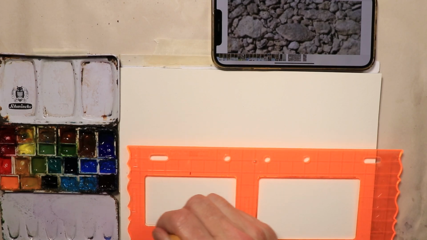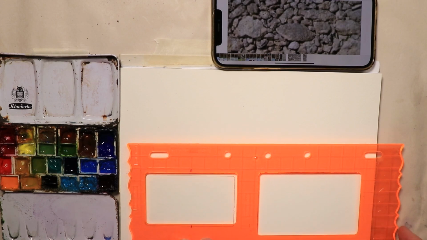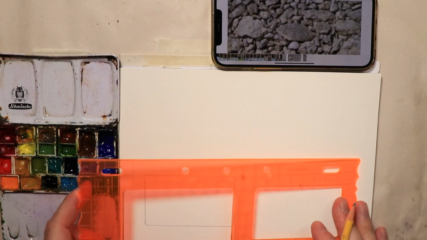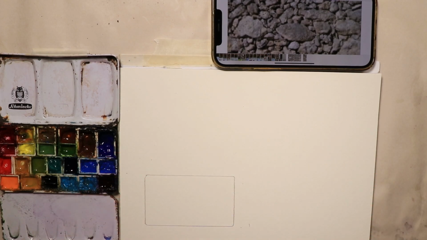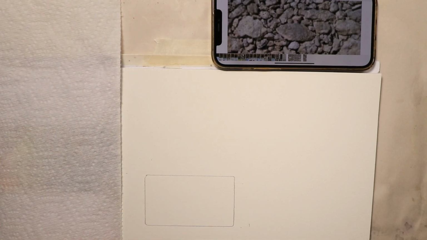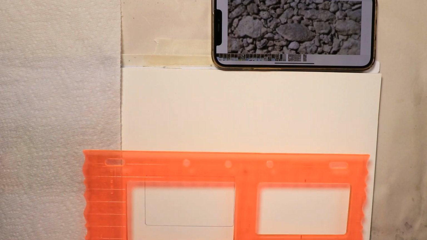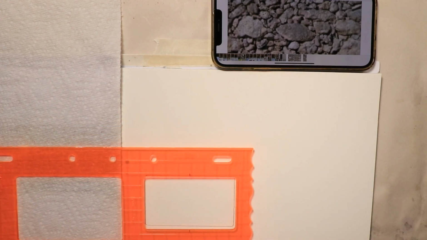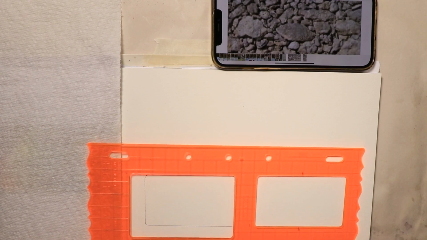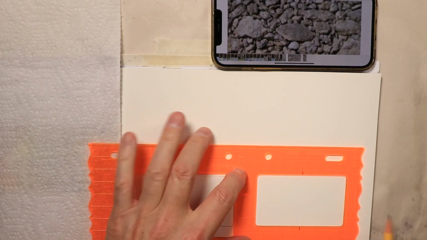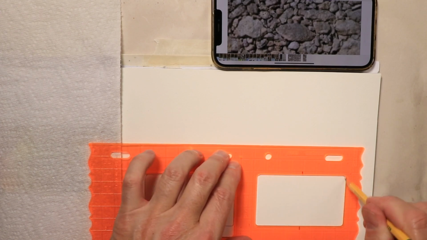So let's do 1. And then we'll come over here and do another one. We'll flip this over this way. And then before I make too much of a problem here, let's cover this with a paper towel and continue on. So we have this size here. We'll come over here and do another one like this. So I'm just making some rectangles.